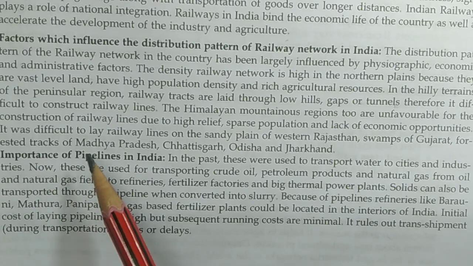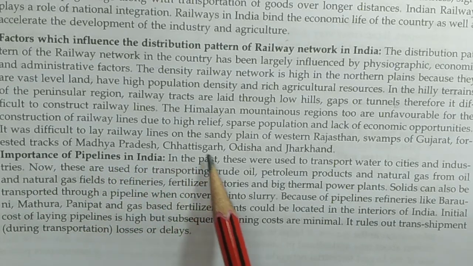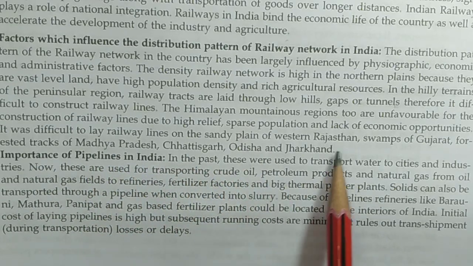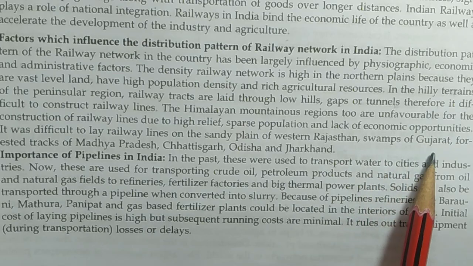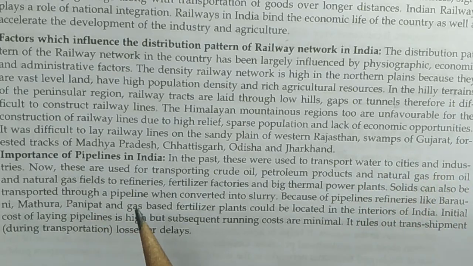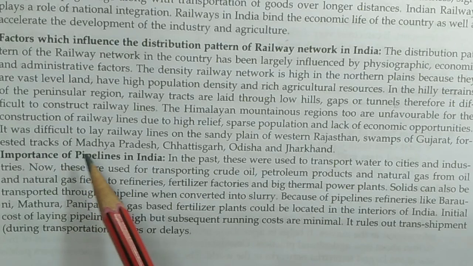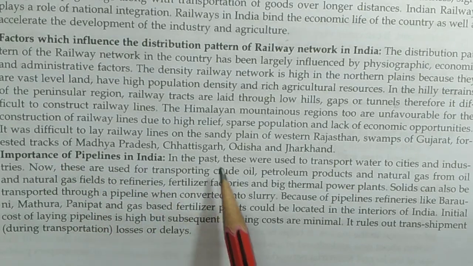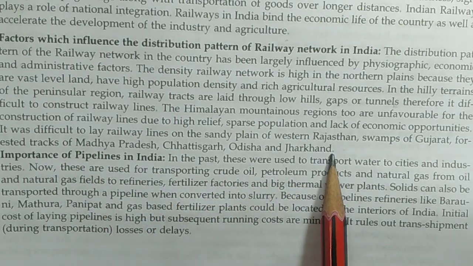It was difficult to lay railway lines on the sandy plain of western Rajasthan, swamps of Gujarat, and forested tracts of Madhya Pradesh, Chhattisgarh, Odisha and Jharkhand.